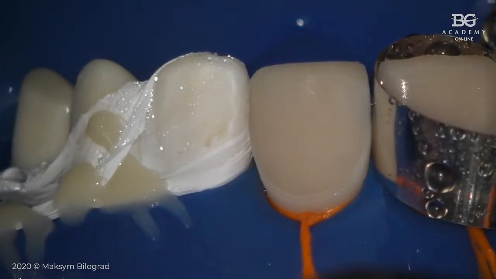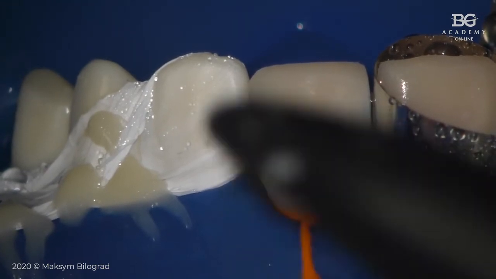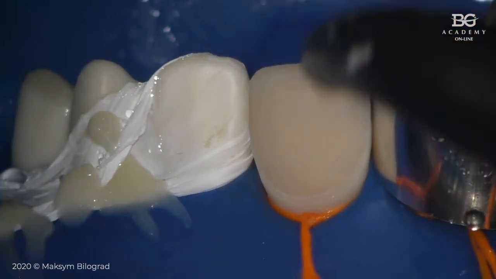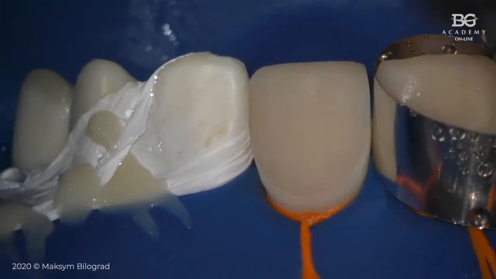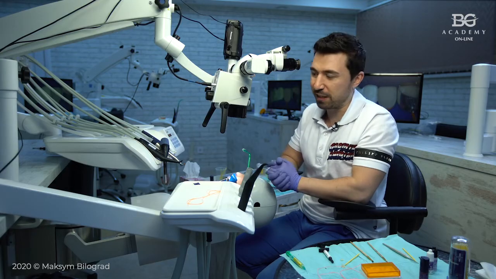Then we will apply bonding agent, okay? After rinsing, after drying, we apply bonding agent. So this is the easiest scenario and more predictable and more efficient in adhesive dentistry.